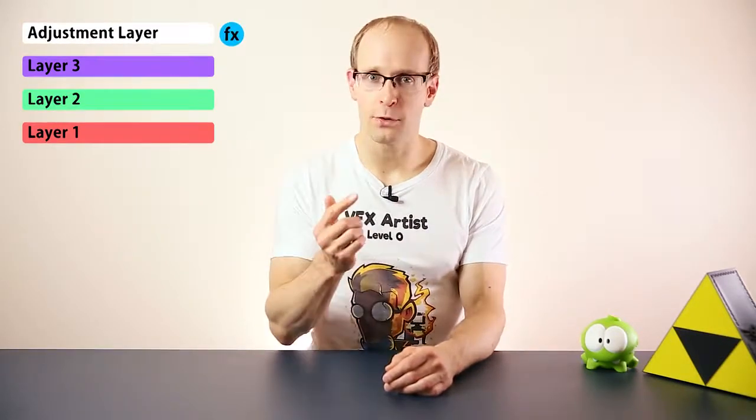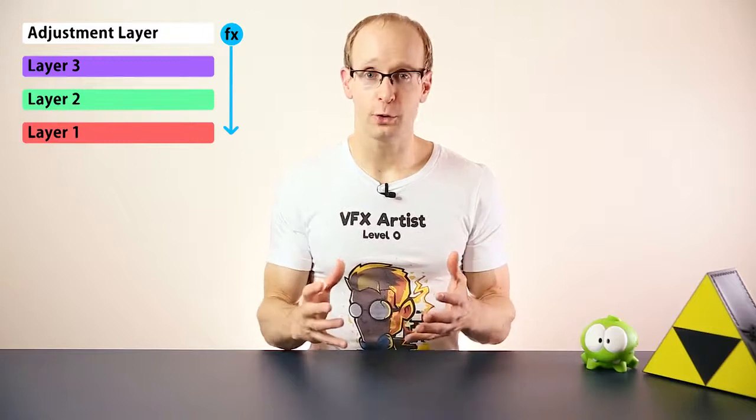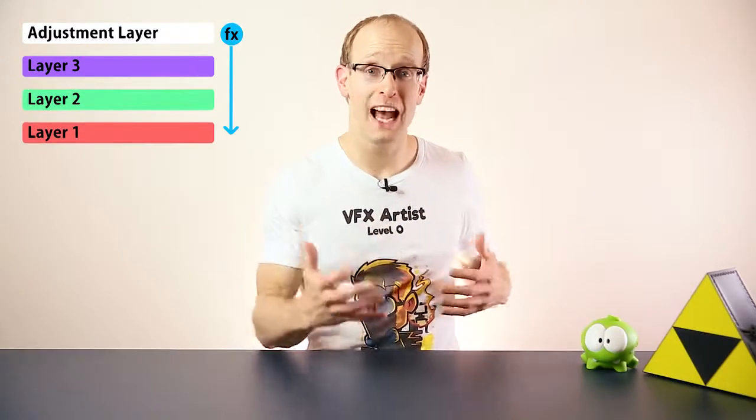To make this job a whole lot easier, Adobe After Effects has something called adjustment layers. An adjustment layer is an invisible layer that any effect that you apply to it will automatically be applied to all of the layers that sit beneath it. This gives you a powerful tool to apply effects to and manage effects on a very large number of layers in your composition. So let's jump into Adobe After Effects and check out how to work with adjustment layers.